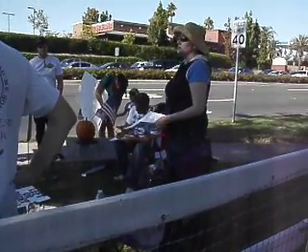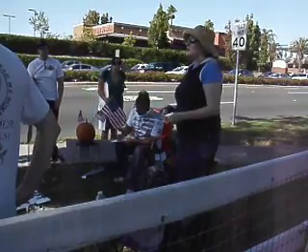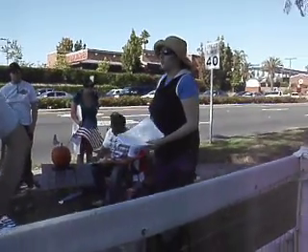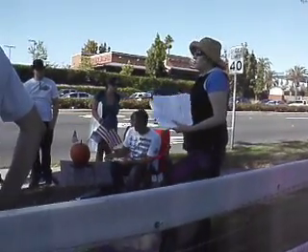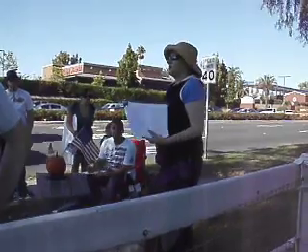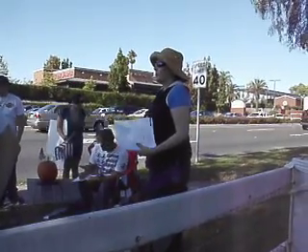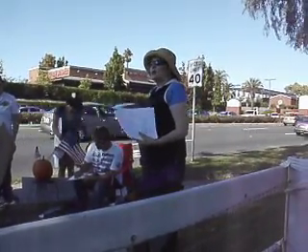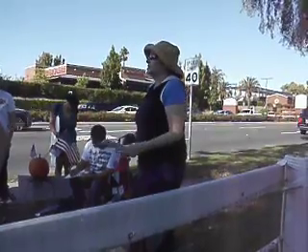The consensus process usually starts with a proposal or a problem. So somebody comes up with, say, a goal or a problem that we need to solve.